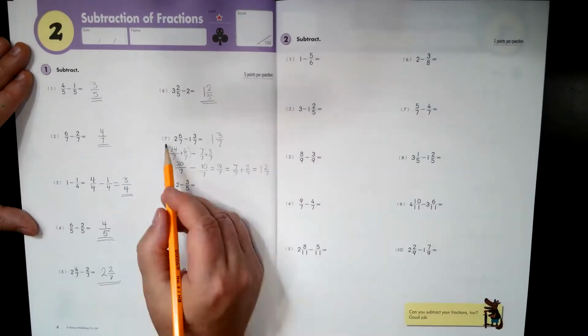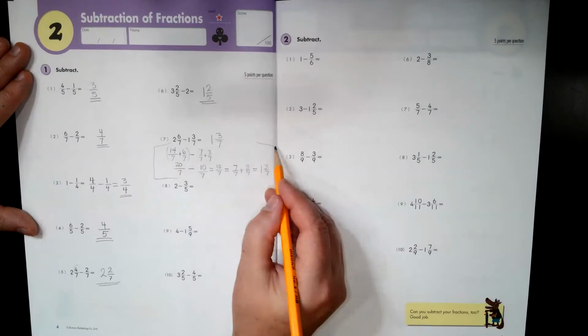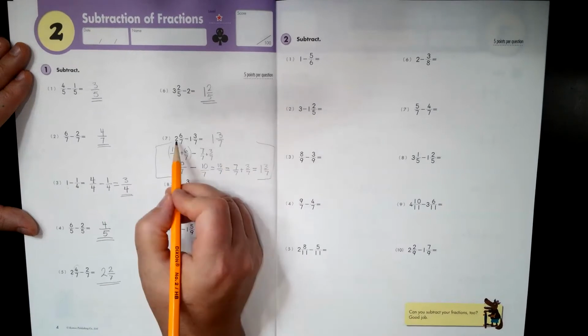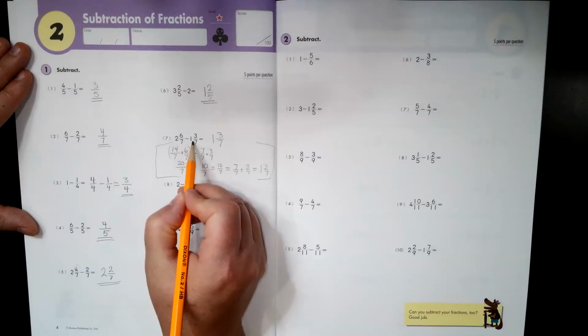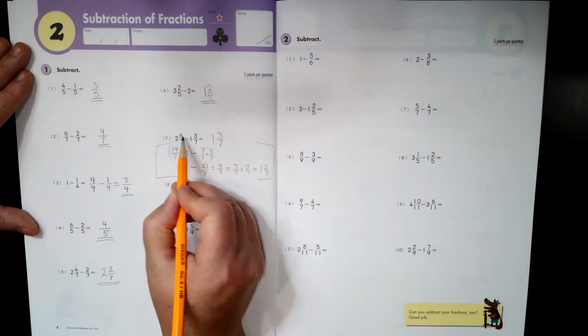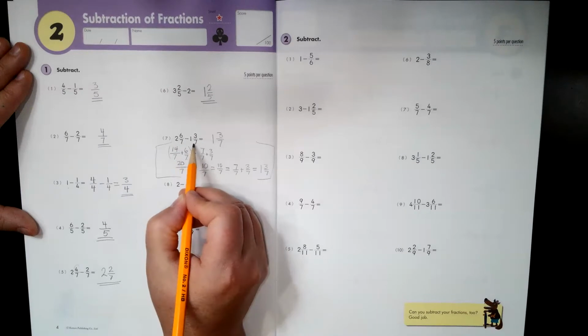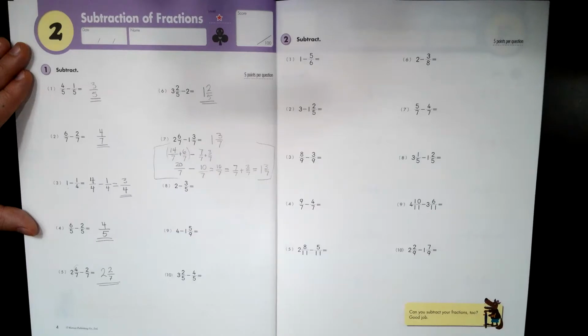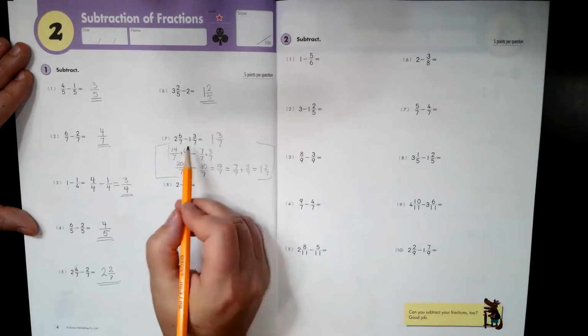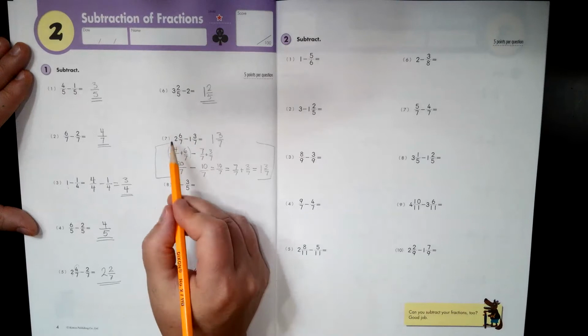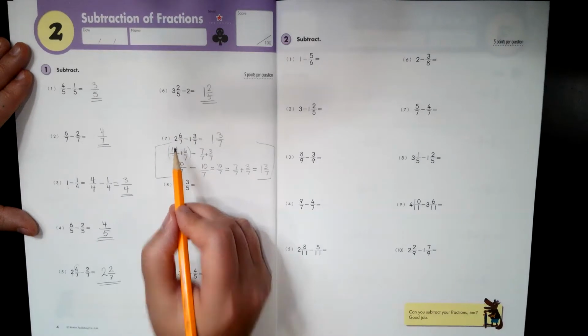Now, I skipped all of this work because I made an observation first, and I noticed that the 2 was bigger than the 1, the 6 was bigger than the 3, and the denominator 7 was the same in both fractions. So I can do my math faster if I take a minute to make observations about the numbers first. Okay? Let's go on to 8.